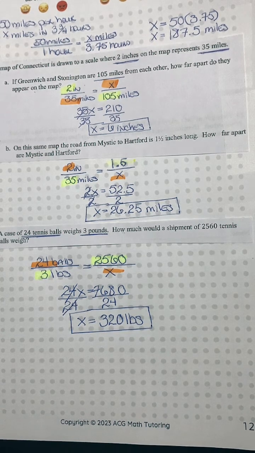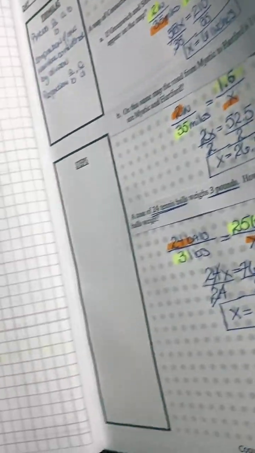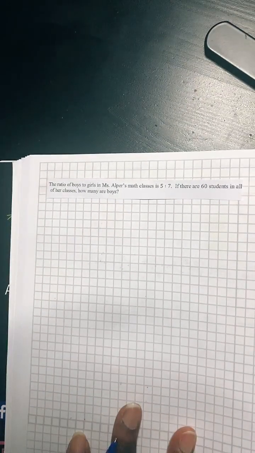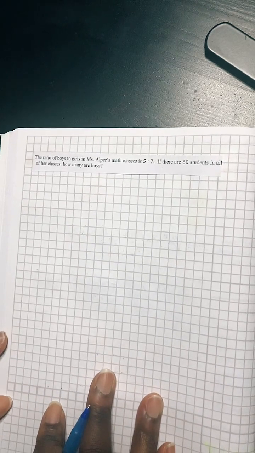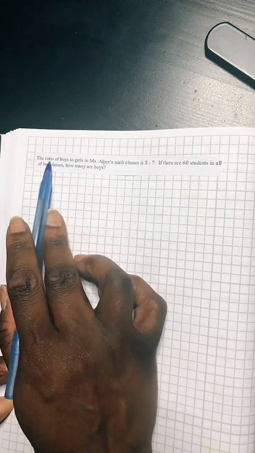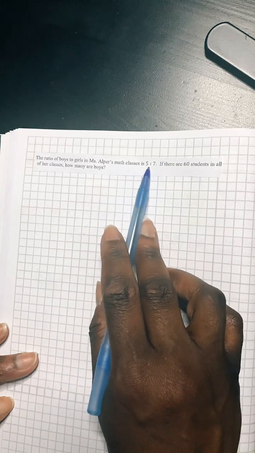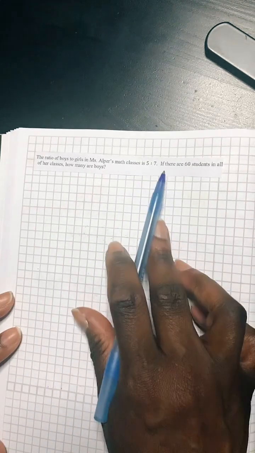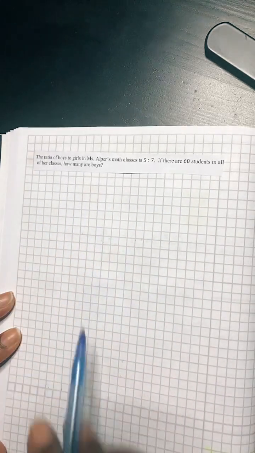All right. One more with proportions, because I really and truly want to jump on so we can get a little bit more with rational functions, because I'm starting to see some students jumping in with that now. All right, so the ratio of boys to girls in Miss Alper's math class is 5 to 7. Okay, notice it's in that colon. If there are 60 students in all in her classes, how many are boys?